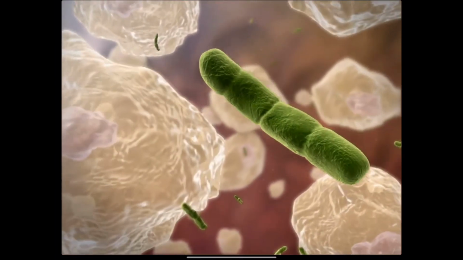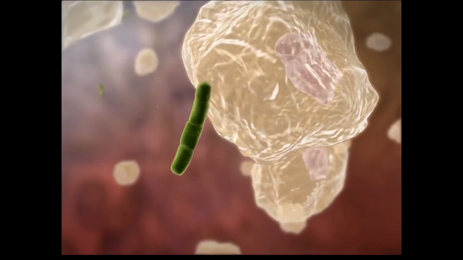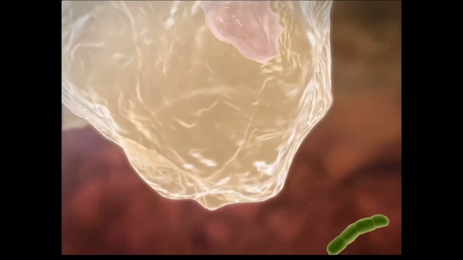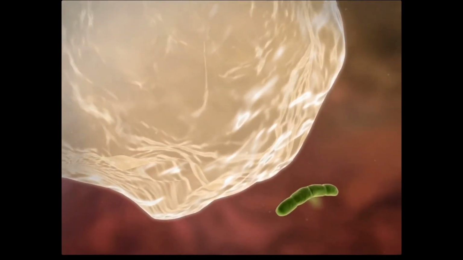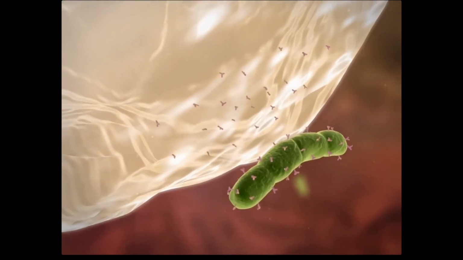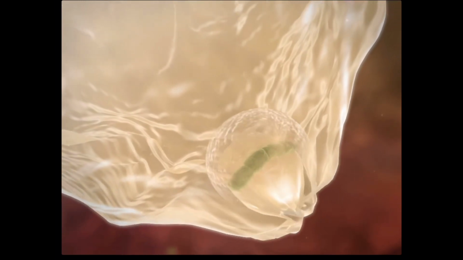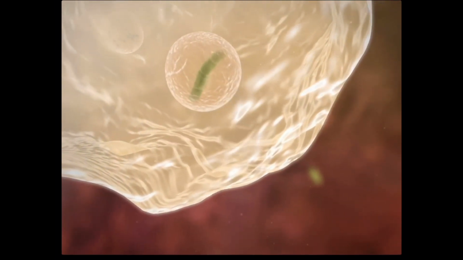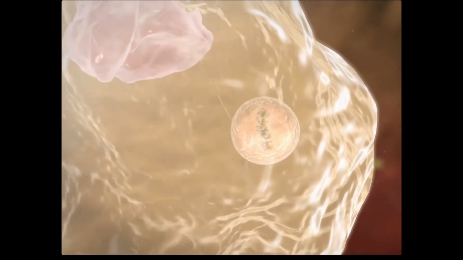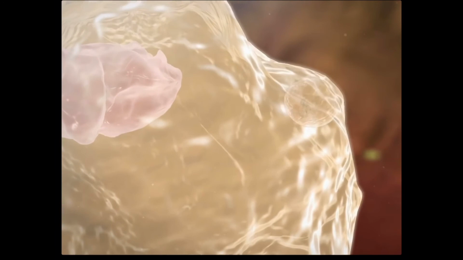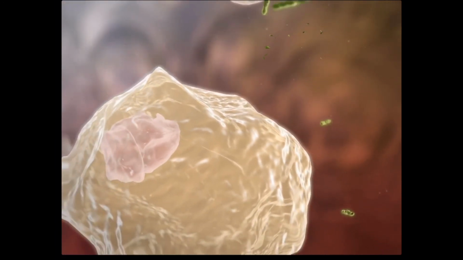So we see this pathogen and we can see it's much smaller than the white blood cell, and it is going to be recognized by the white blood cell due to certain proteins on the surface of the pathogen. Once it's recognized, the white blood cell will engulf the pathogen by phagocytosis, and then certain enzymes start digesting and breaking down the pathogen, and then it is finally expelled from the white blood cell.